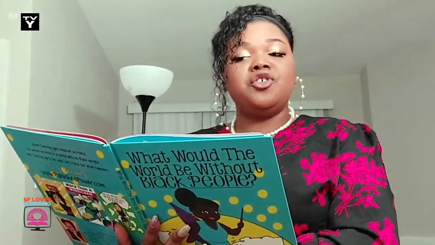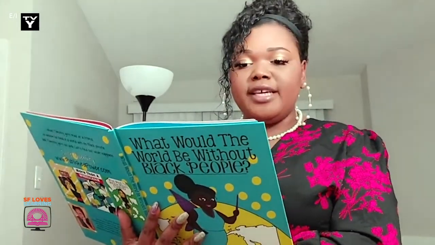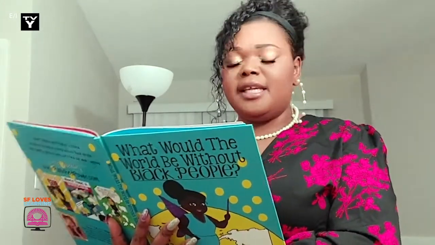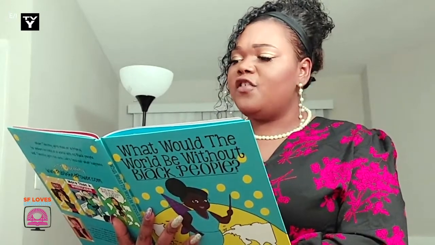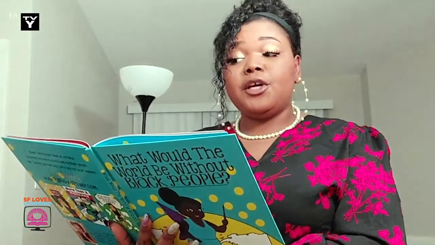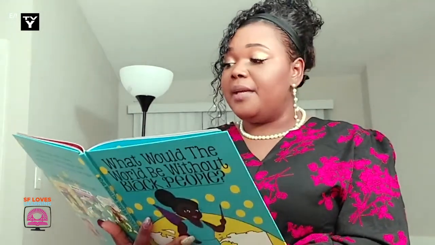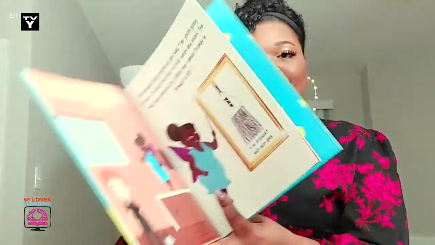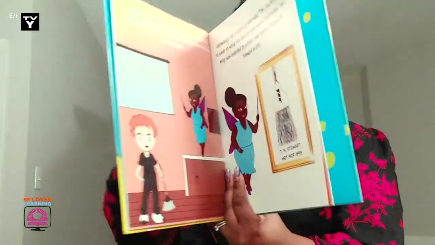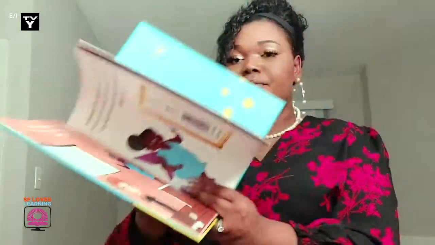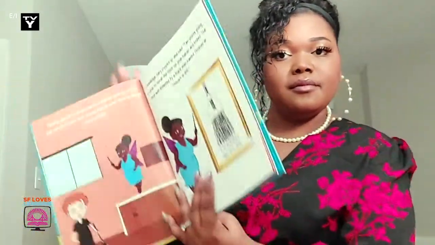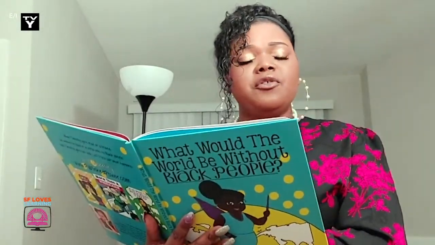Timothy started to do his chores so that he could go to the mall with his friends. When it was time to mop, Timothy looked around puzzled. Knowledge Fairy popped up and said, "Tim, you're going to have to scrub the floor on your hands and knees. The mop was invented by a black man named Thomas W. Stewart in 1893."